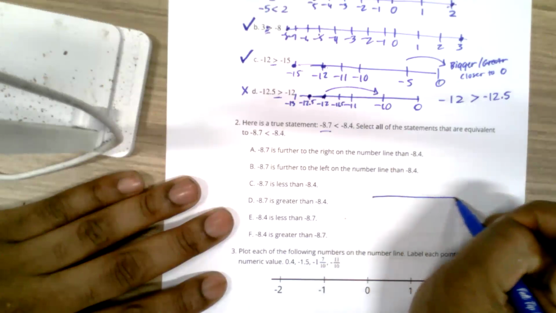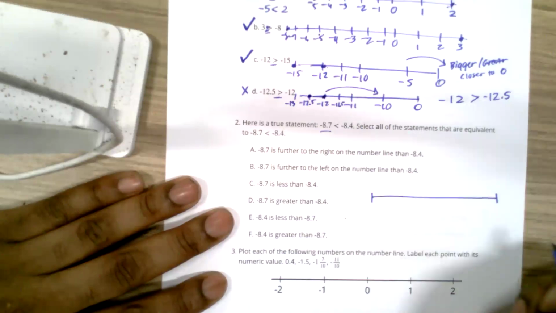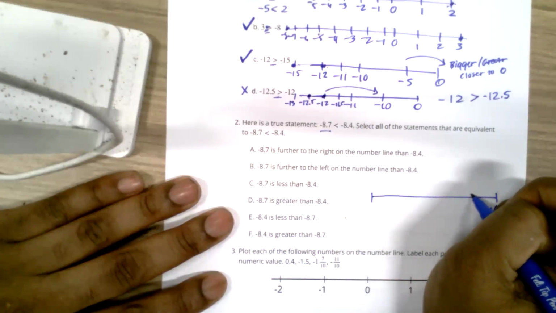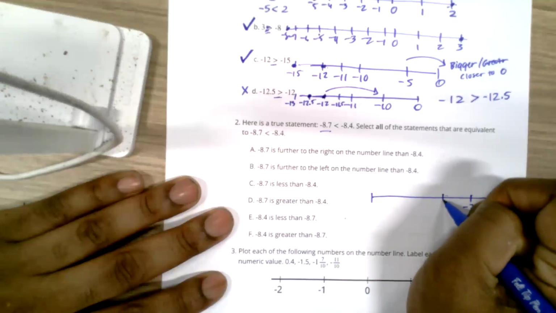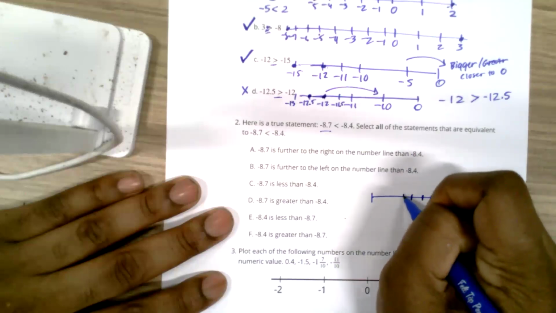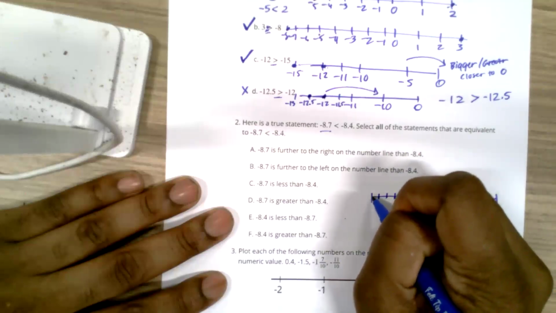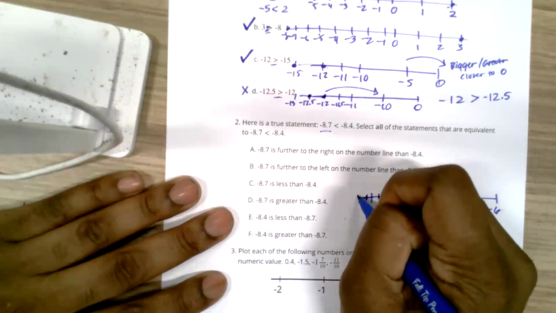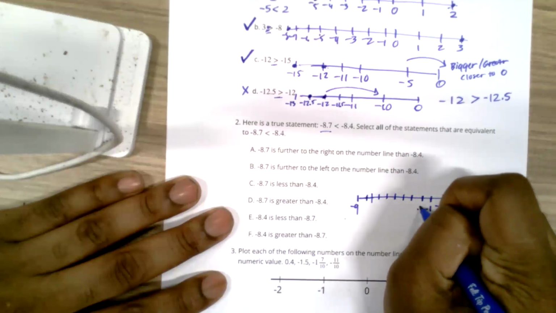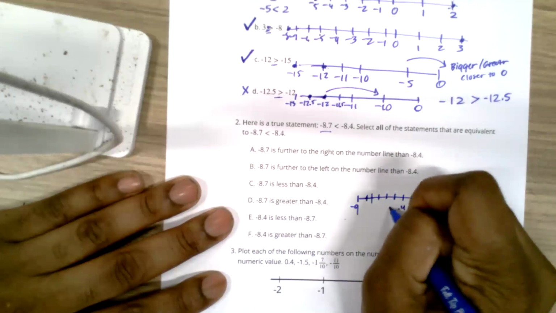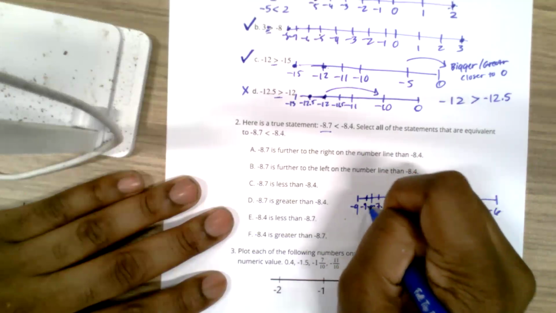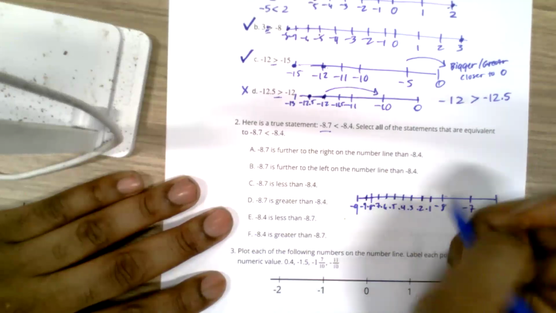So here, we have negative 6, negative 7, negative 8, negative 8.1, 8.2, 8.3, 8.4, 8.5, 8.6, 8.7, 8.8, 8.9, and negative 9.